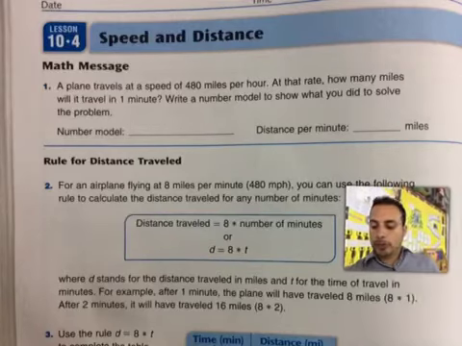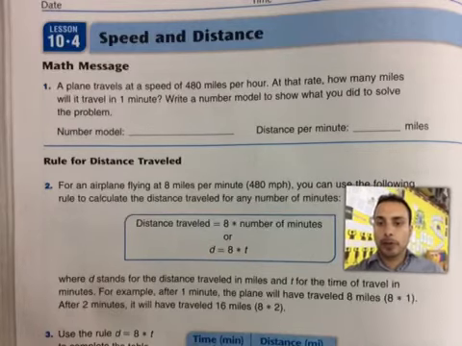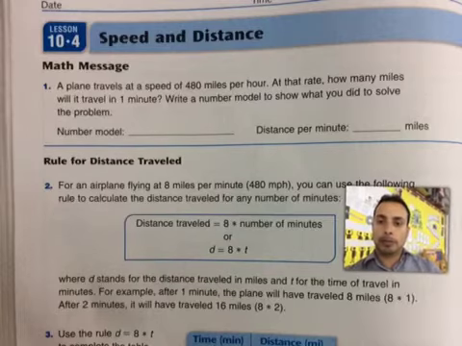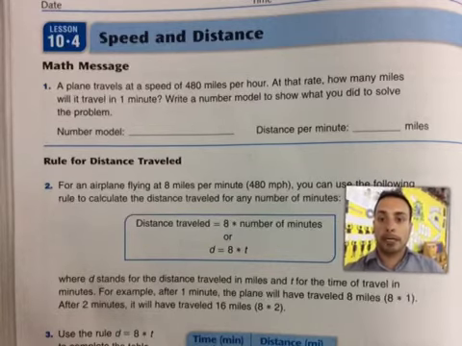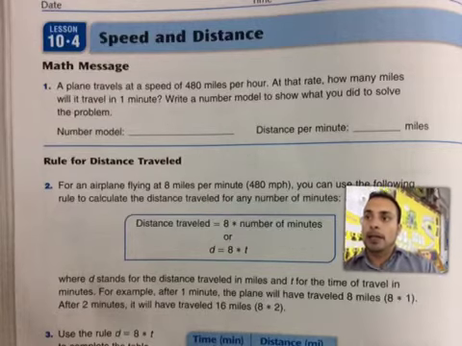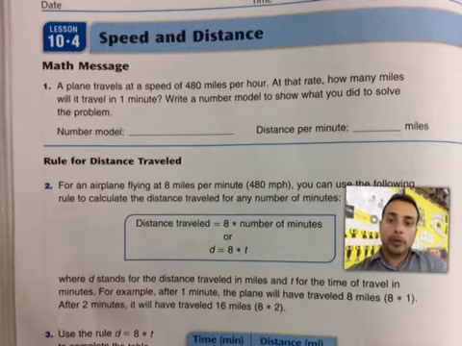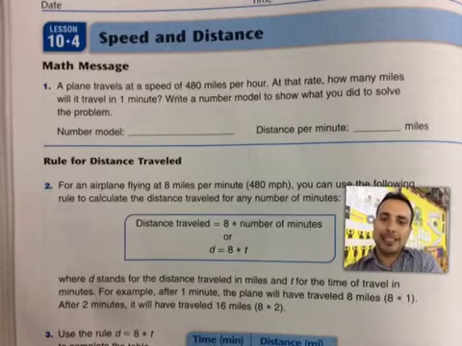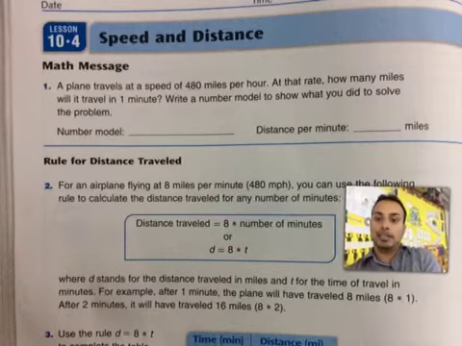Hello boys and girls, today we're going to do lesson 10-4 on page 346. We will start on 346 and not 345 because we need to save the math boxes for class. Now, starting on 346, we're going to learn about distance and speed as well as time.